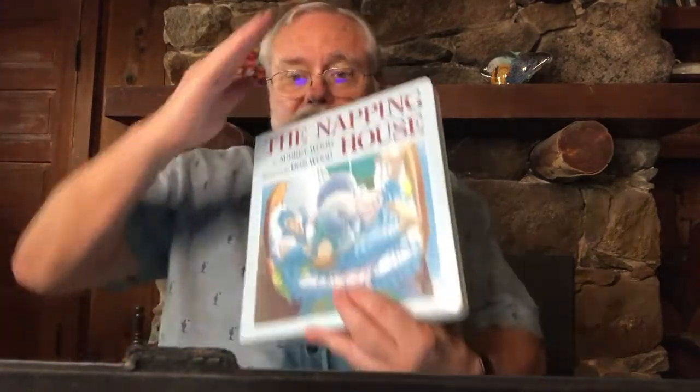Napping House is one of my favorite books for leading into Frere Jacques, and it has wonderful language in it that sounds like this. There is a house, a napping house, where everyone is sleeping. And in that house, there is a bed, a cozy bed, in a napping house where everyone is sleeping.